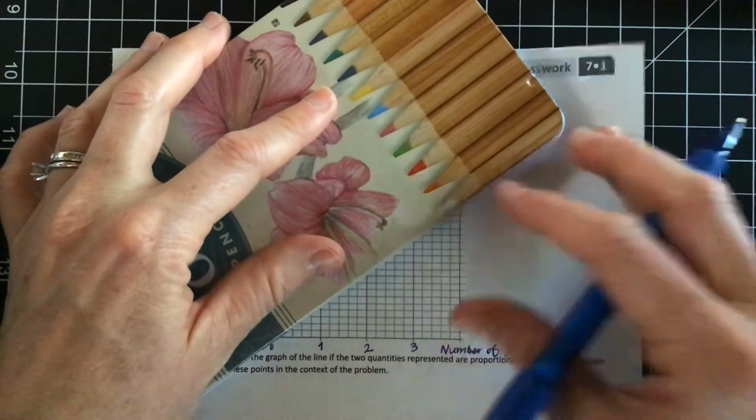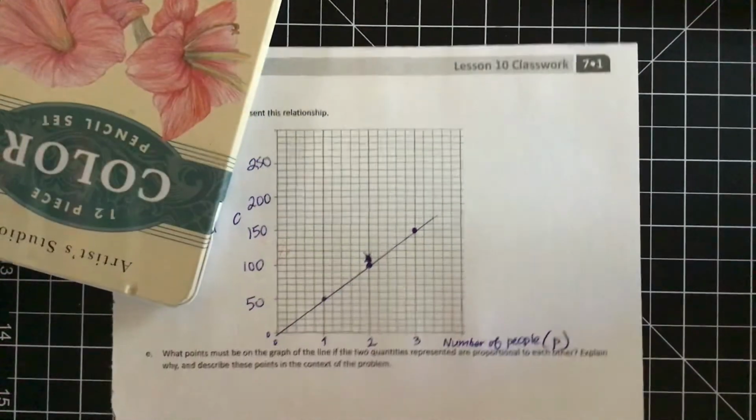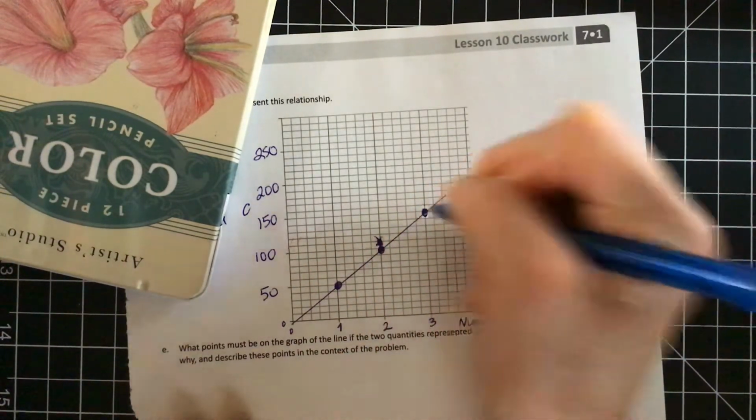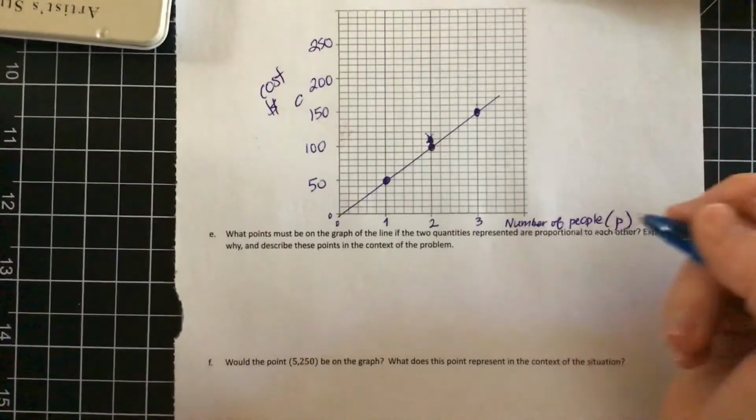And then we're gonna go through these lines. Ish, okay? And you get through these lines, I'll just make my points bigger. It'll be great. And you see a straight-ish line.